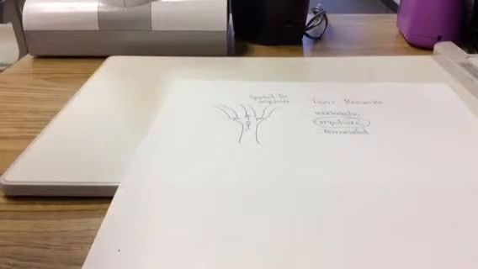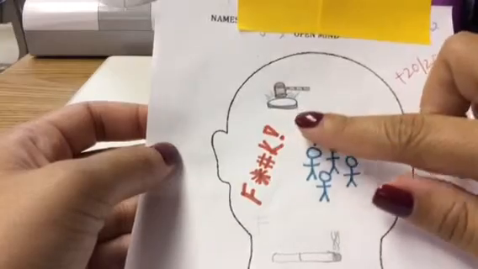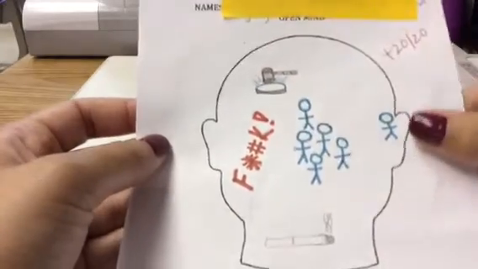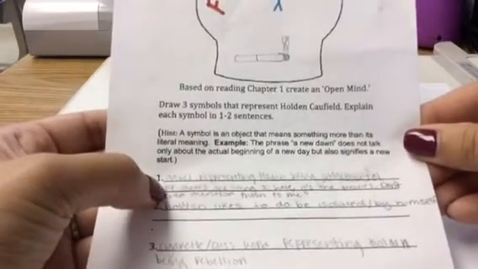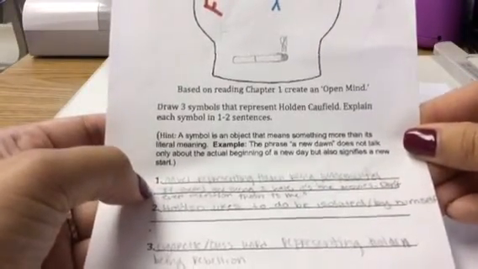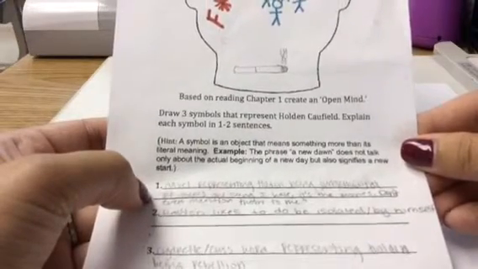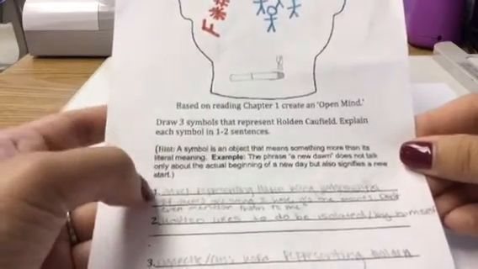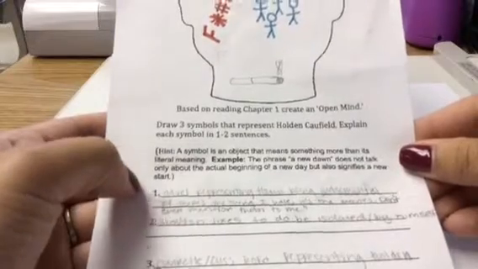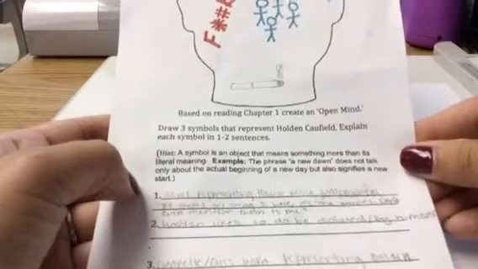These students really hit the target. Here's their drawing, and I want to focus on this example. The example is a gavel. A gavel representing Holden being judgmental. "If there's one thing I hate, it's the movies. Don't even mention them to me." The reason why they scored a perfect score was they gave me a drawing, they told me what the drawing represented, and they gave me a quote. A quote is a perfect example to use.